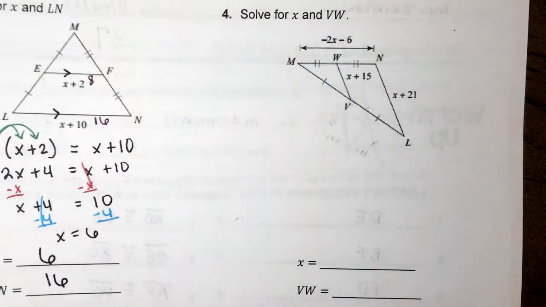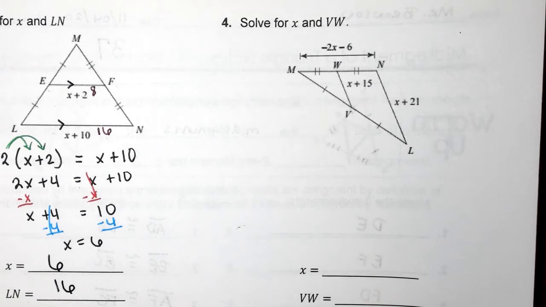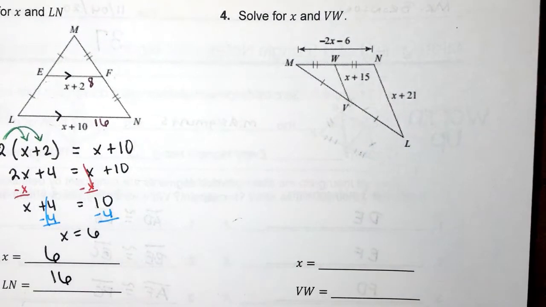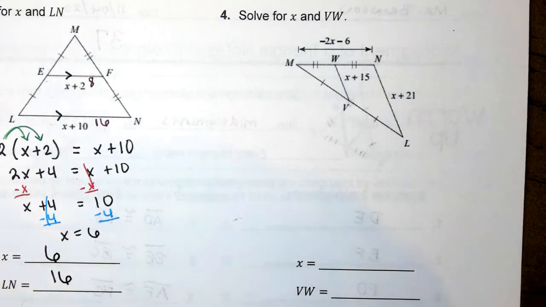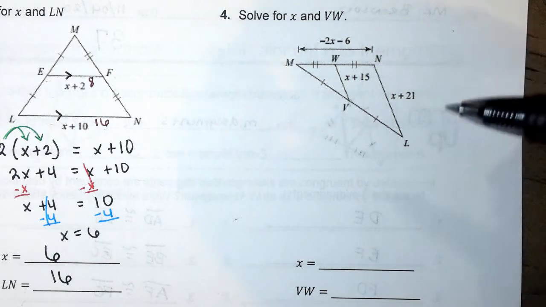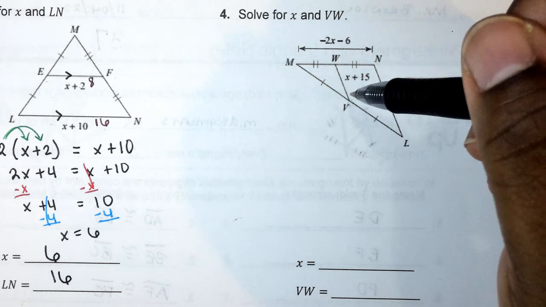We're going to set up our next one, number 4. Number 4, they're looking for x and VW. And this is why I tell you kids not to overthink this, don't underthink it either. Think about what we just did on the last problem. On this one, they want me to solve for the value x and then plug in and find VW. VW this time is the mid-segment.